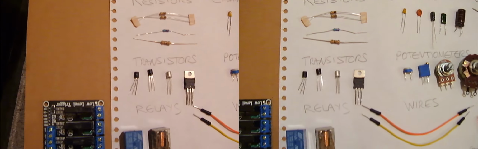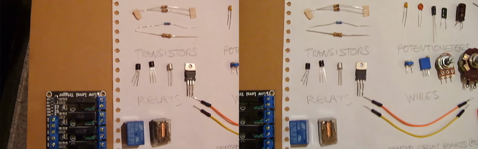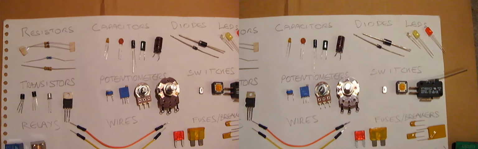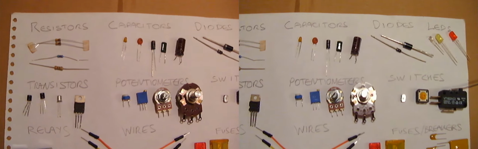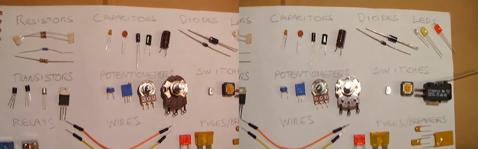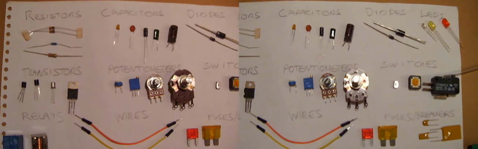No, I don't. Okay, so here we have transistors. Transistors are like switches, but there's no moving part. They're electrically controlled. They can let the power pass through or not. Then we have potentiometers. Potentiometers are like variable resistors. You just turn the knob or the screw and the voltage increases or decreases. It's really the current, but it's measured as the voltage.